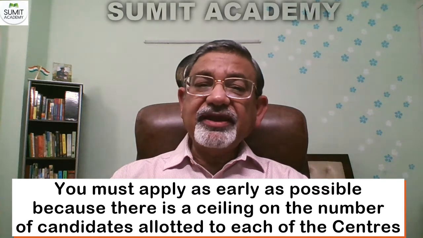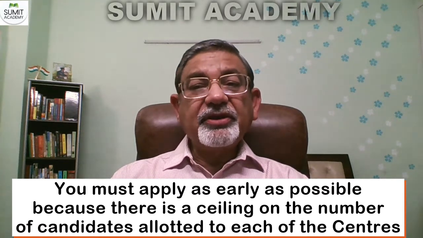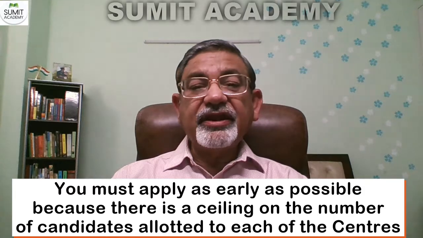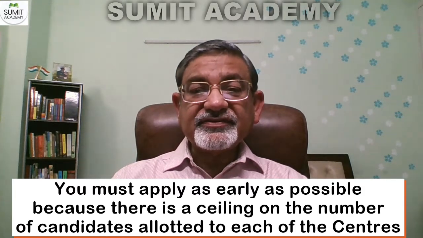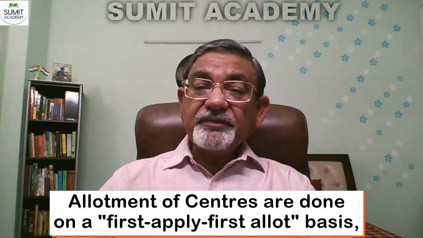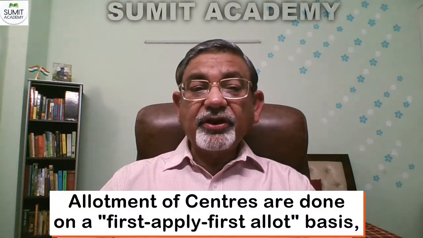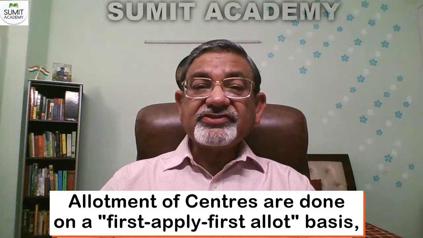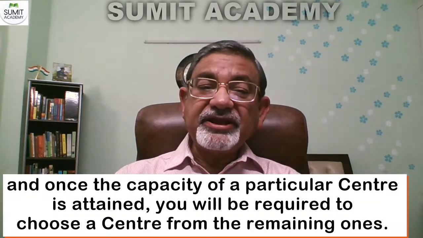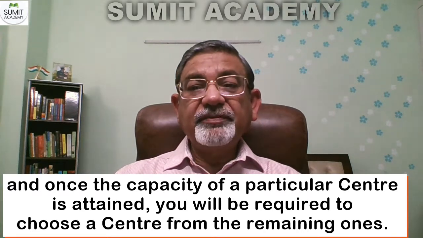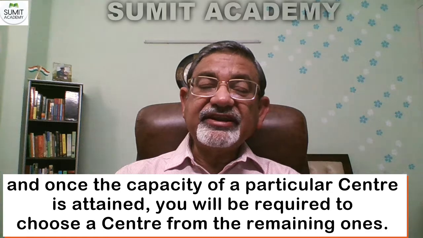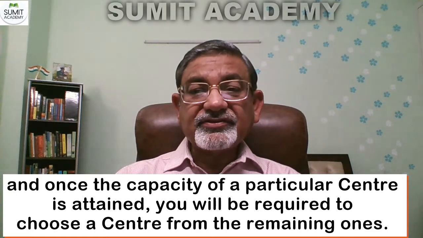You must apply as early as possible because there is a ceiling on the number of candidates allotted to each of the centers. Allotment of centers is done on a first apply, first allot basis, and once the capacity of a particular center is completed, you will be required to choose a center from the remaining ones.